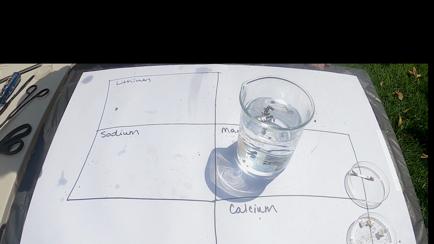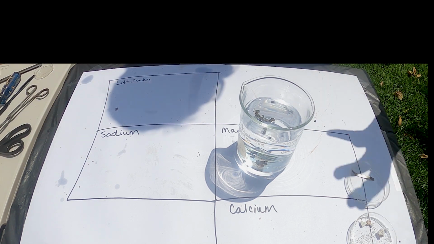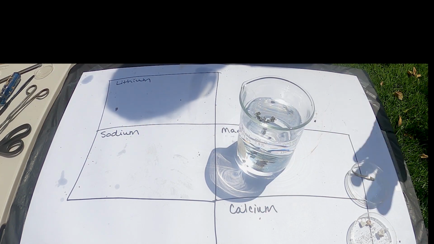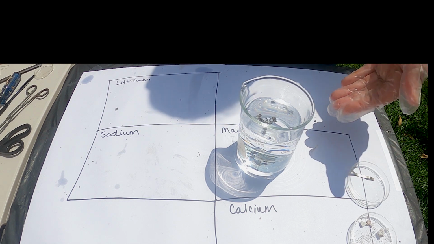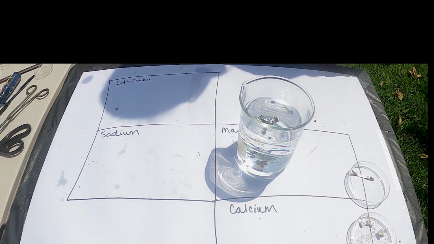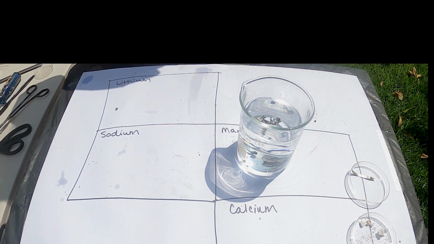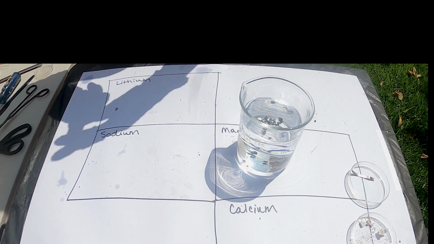If you think back to the lithium and sodium, both of those floated right on the water and were running around on the top of the water as they were producing all of that exothermic gas and smoke. The magnesium is not really producing any of that, and some of them are even sinking. That speaks to the density of the substance.